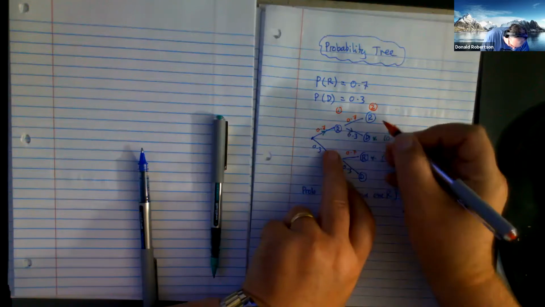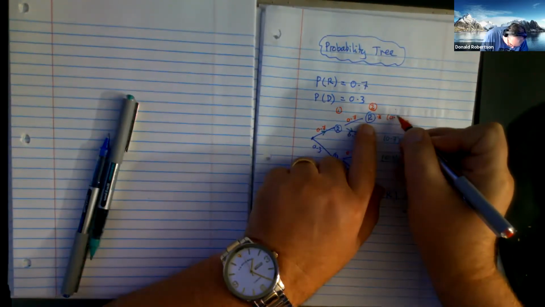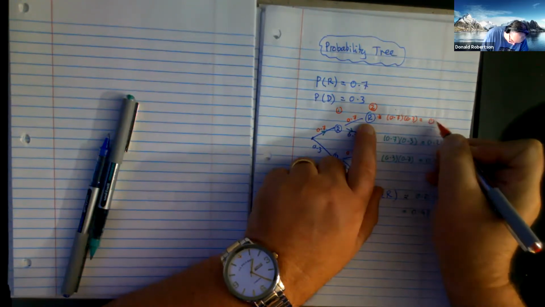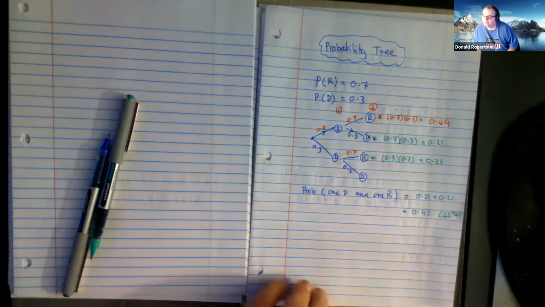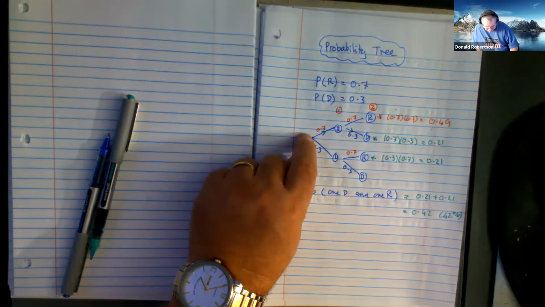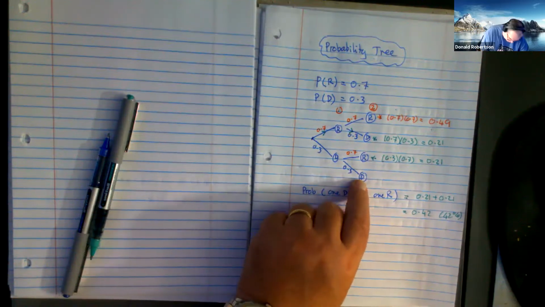Now, if you do the 2 rainy days, which would be that one, would you agree that's a rainy day and another rainy day? That's going to happen 0.49 of the time. You agree? And we might get really lucky. Couldn't we have a dry day and then another dry day? When we take that one into account, we get 0.3 times 0.3, which ends up being 0.09.